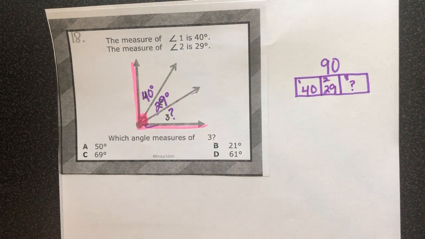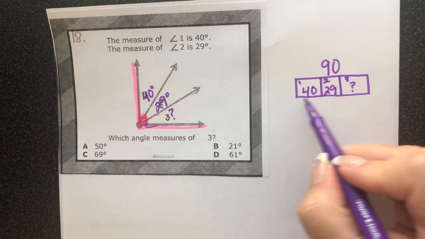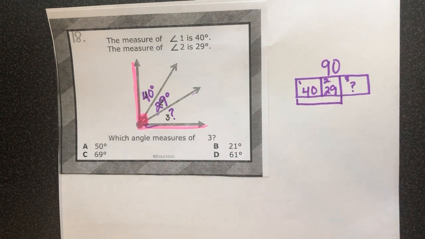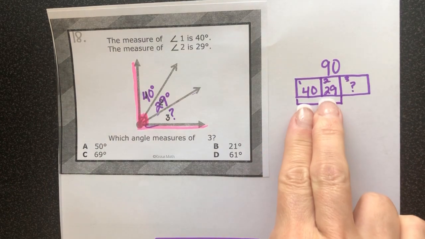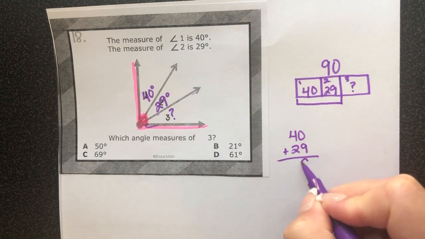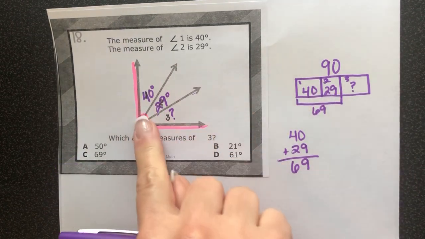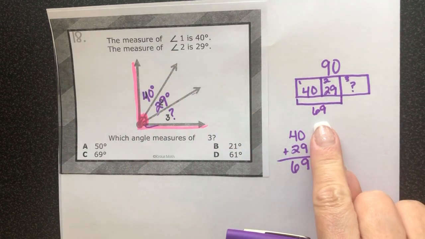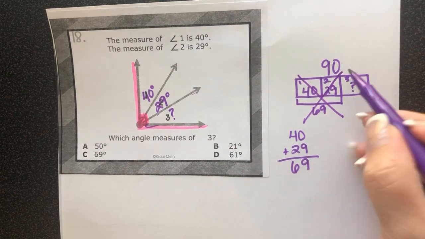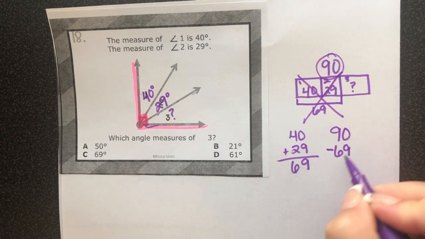All right, so from here, since I don't have just 2 parts, I have 3 parts, and I know 2 of them, before I can subtract, I have to combine the 2 parts that I know to get a total for those 2. So I'm going to add 40 plus 29. That's 9. That's 6. So these 2 angles combined equal 69 degrees out of 90. Now I need to take all of that out of the 90. So I'm going to take 90 and subtract 69.